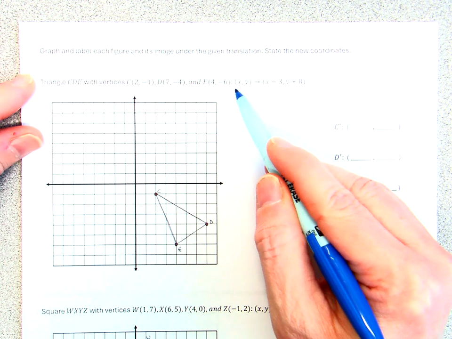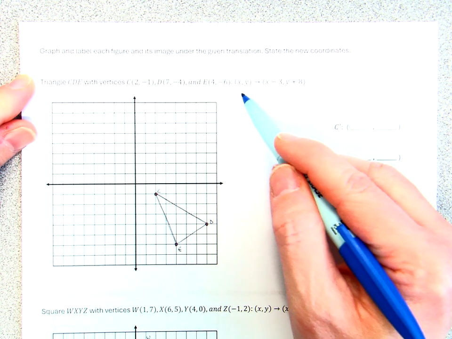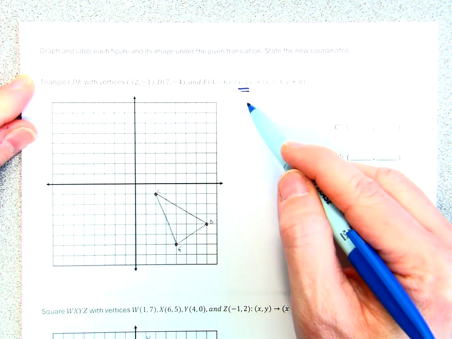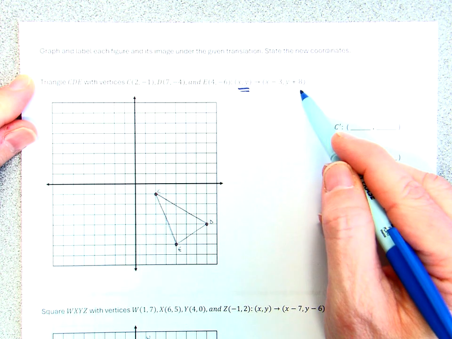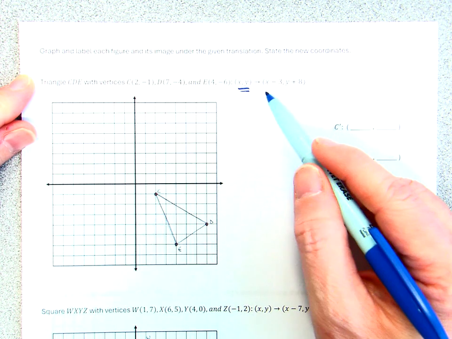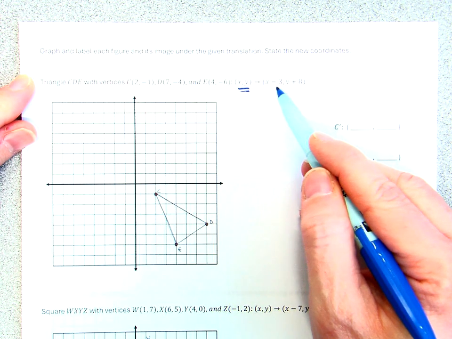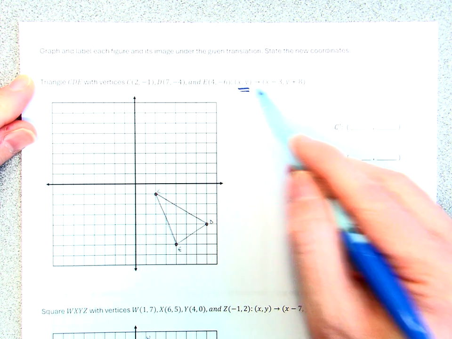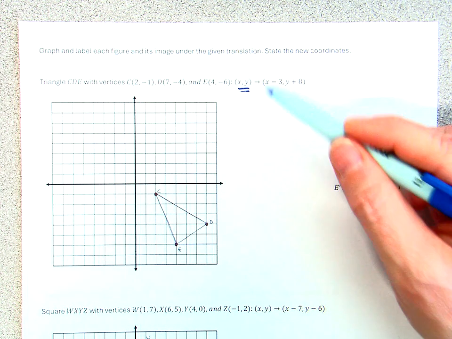And then this is what we'll call a translation equation. It says that if we were given some ordered pair, it gets mapped to a new location. More specifically, any x value in our ordered pair will be subtracted by 3, and any y value in our ordered pair will be added by 8 to get a new ordered pair.